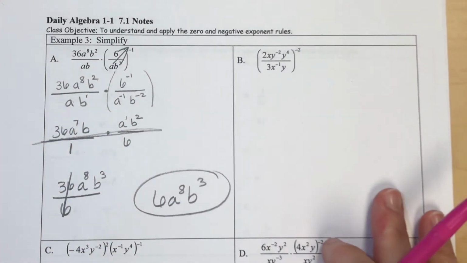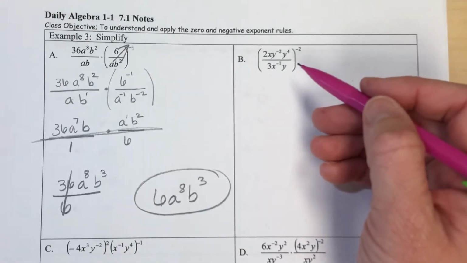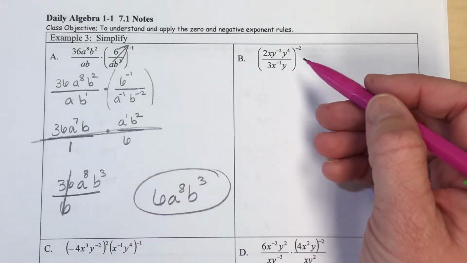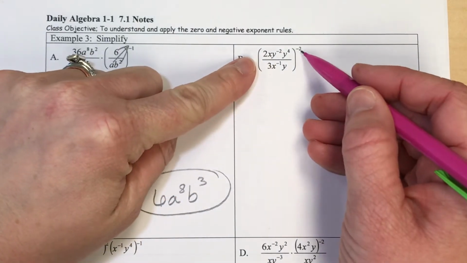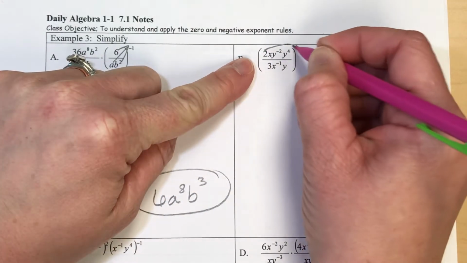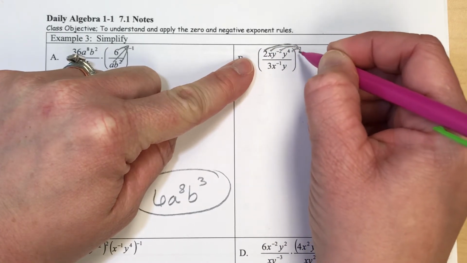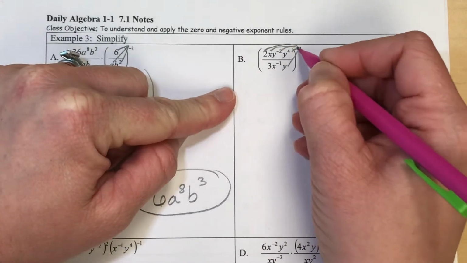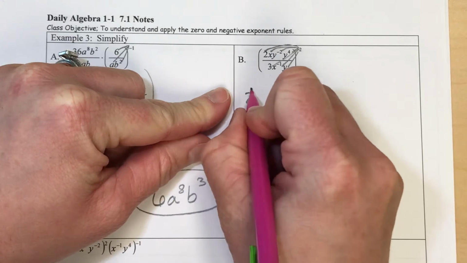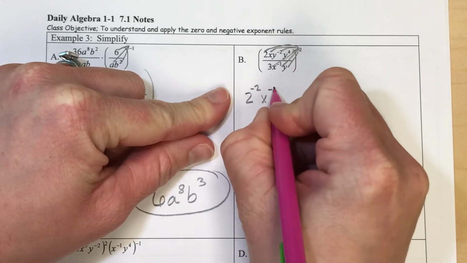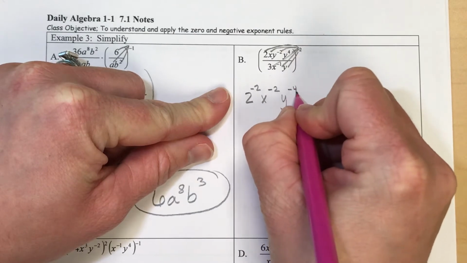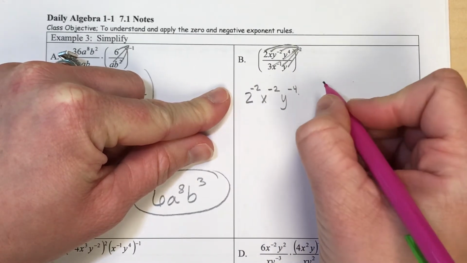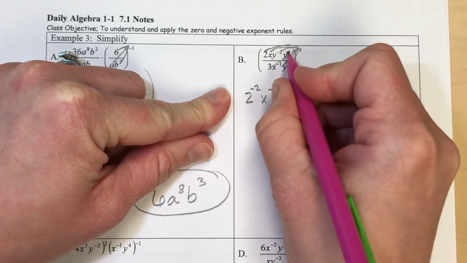Again, we got some pretty tough problems here, so I'm going to work through a couple more with you. I noticed that everything in this fraction is going to have a power of -2. So let's distribute that power to every number, every letter in that entire fraction. So 2 to the -2, x to the -2. If there's a power already there, we just multiply. So now -4 here on my y, and this y gets an 8.